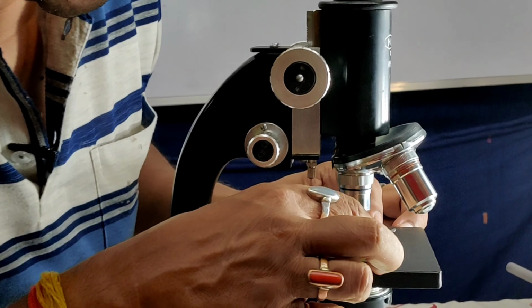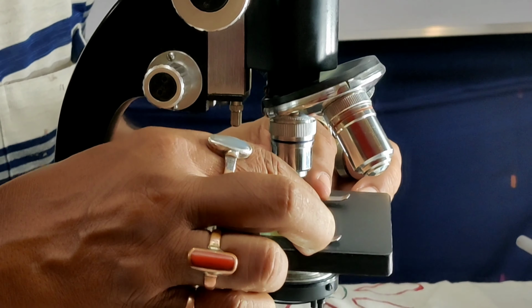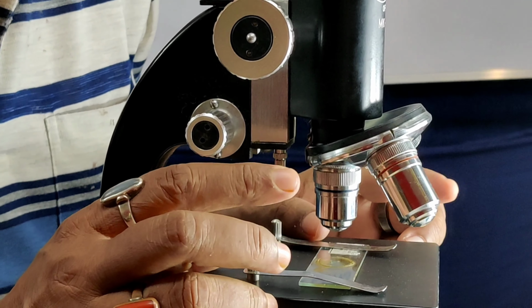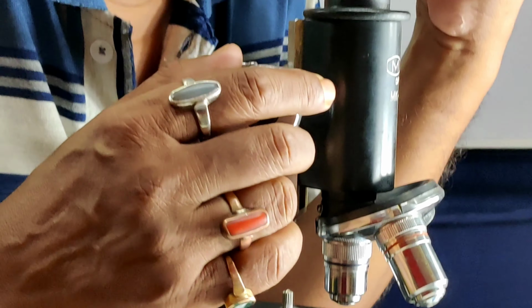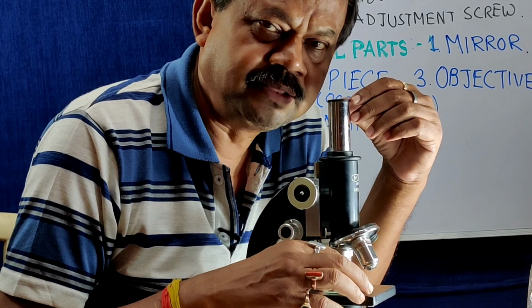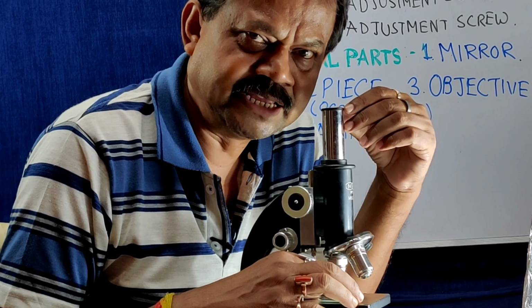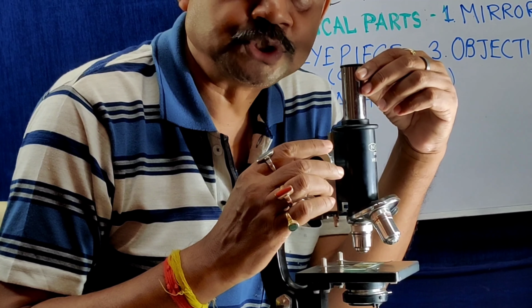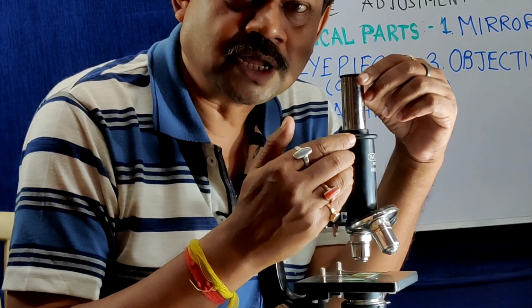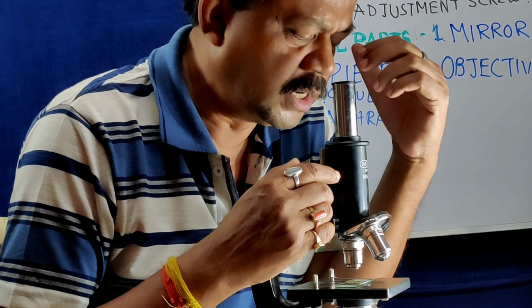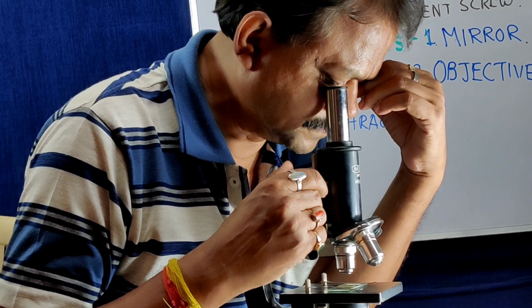Now we fix the portion in the middle of the aperture of the stage and see it through the ocular lens. After keeping the slide on the stage, we rotate the coarse adjustment screw so that the body tube comes down and the specimen comes into focus.